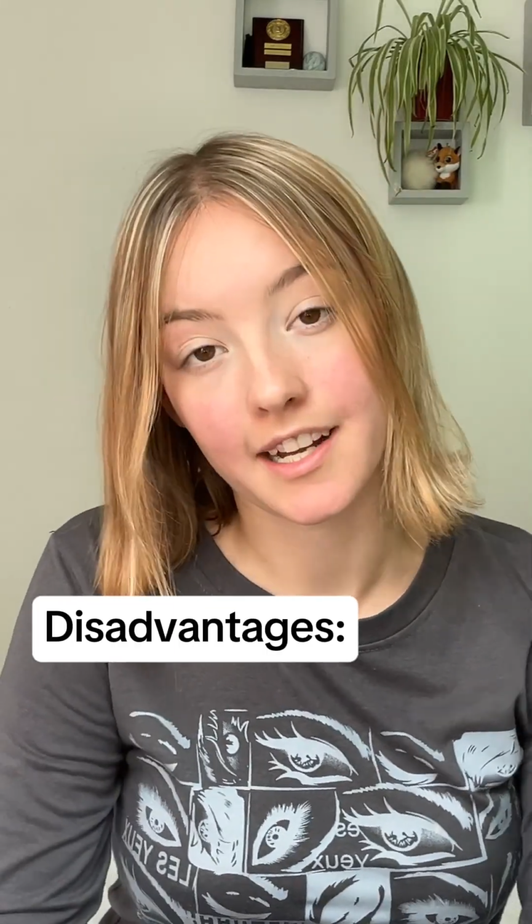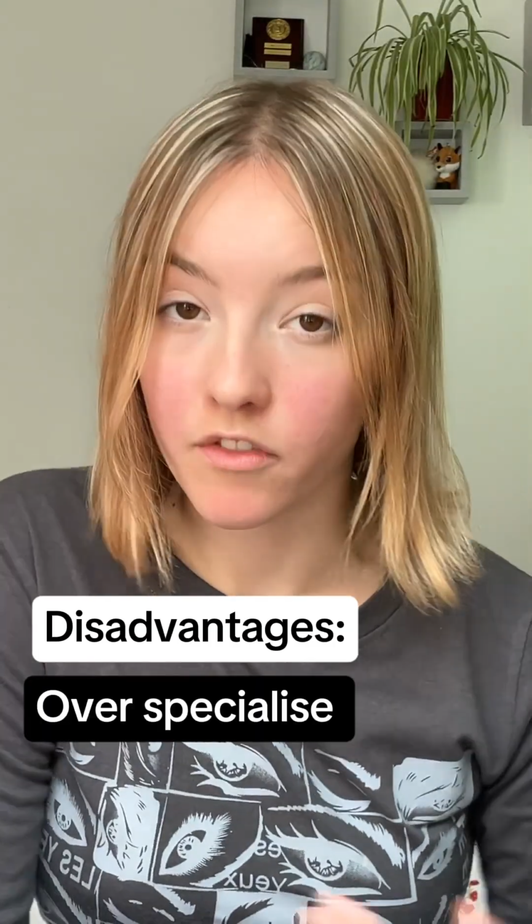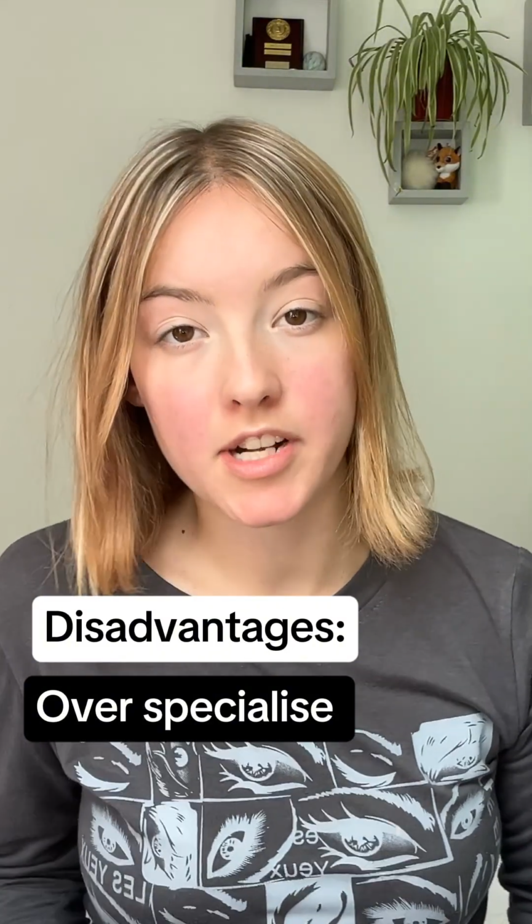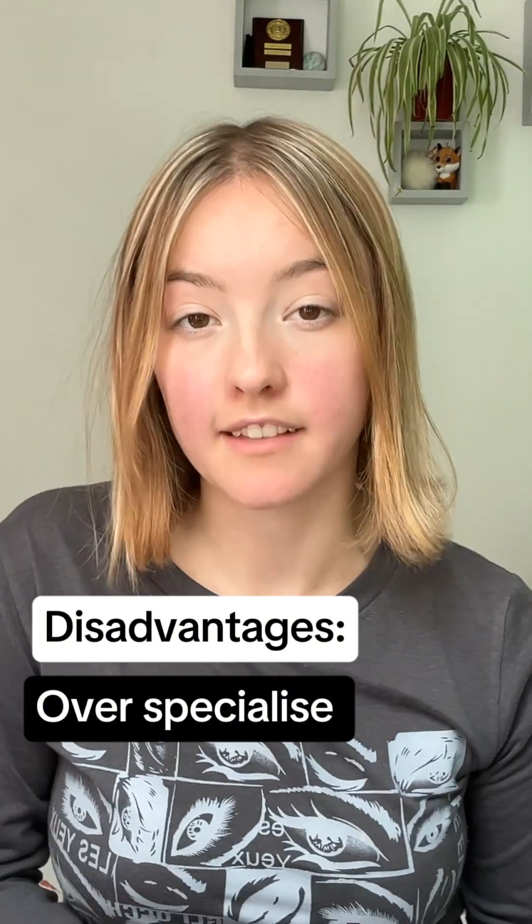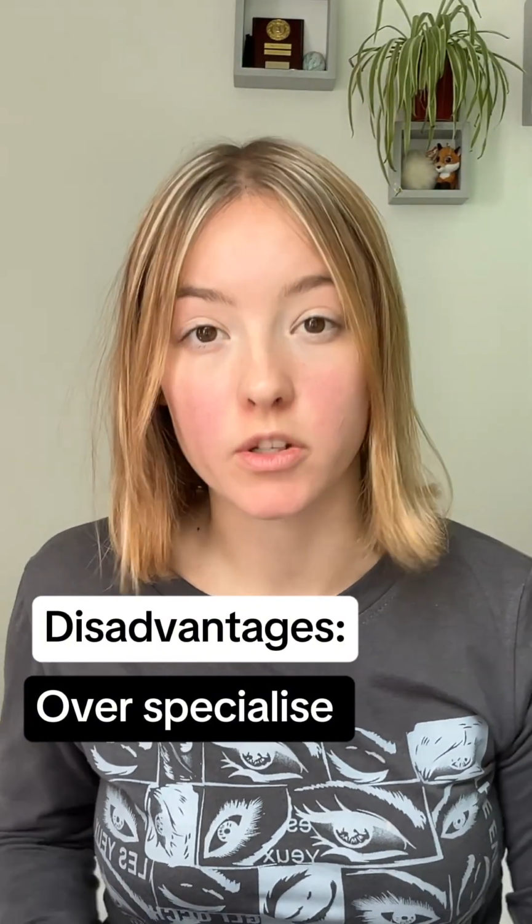However, there are quite a few disadvantages for countries specialising. So the first is that they can over-specialise. If they are only specialising in this one or two things and the world price drops, then their revenue will drop, the amount of money going into the economy will drop, and that can just lead to repercussions.